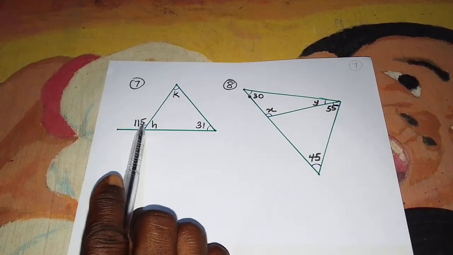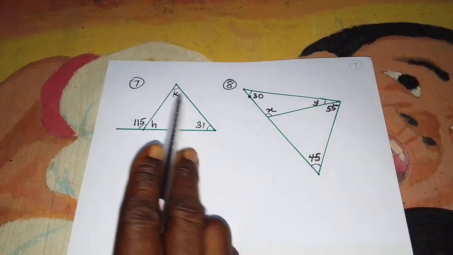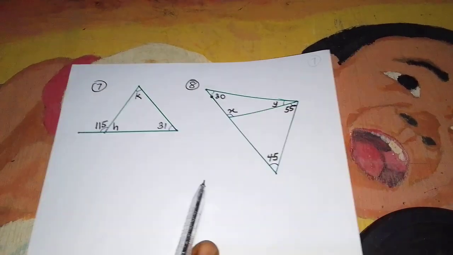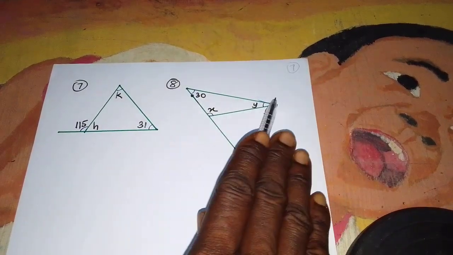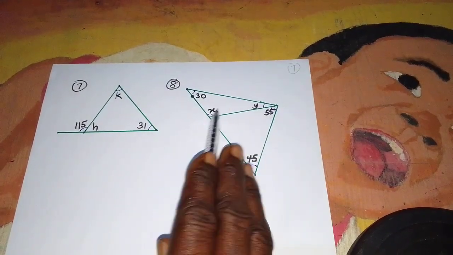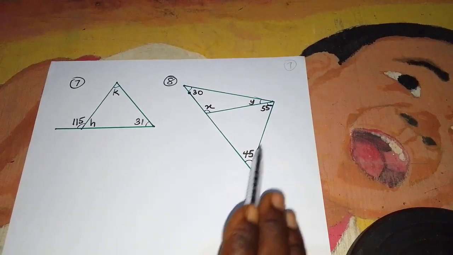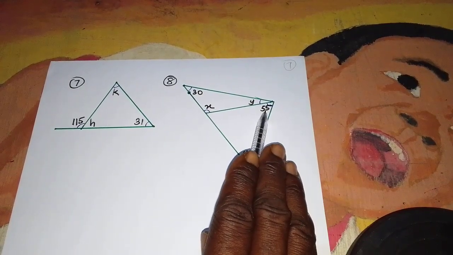You are given this 115. This is angle H, angle K, and this is 31. Also you are given two triangles here. You are told to look for angles x and y, when this angle is 30, this is 45, and this is 55.